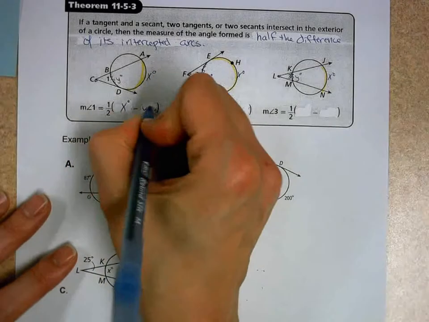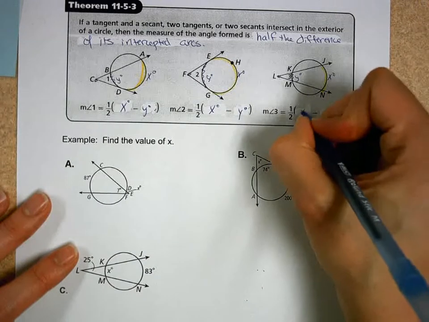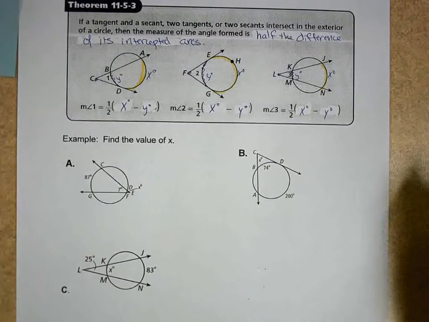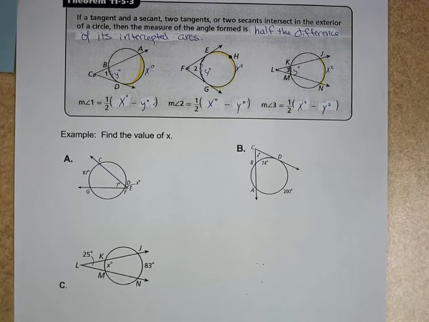So I'm just going to mark them on there. Just always remember the arc farthest away from the angle is going to be the largest, and the one closest will be the smaller one. Now, working with this, let's go ahead and see if we can get the measures of these angles and arcs and the relationships, because we're just going to plug it in the way that they are.